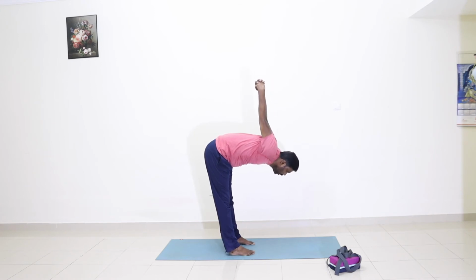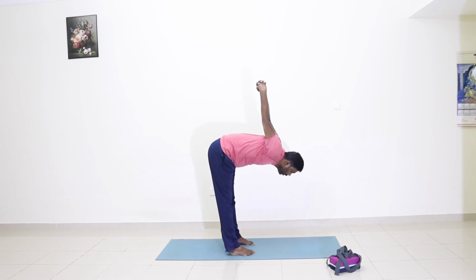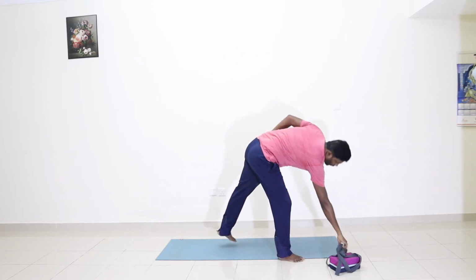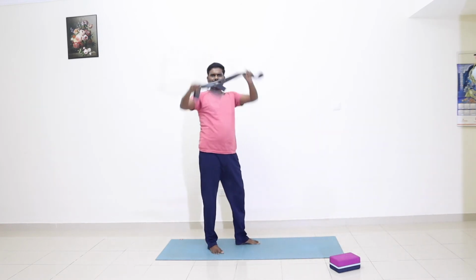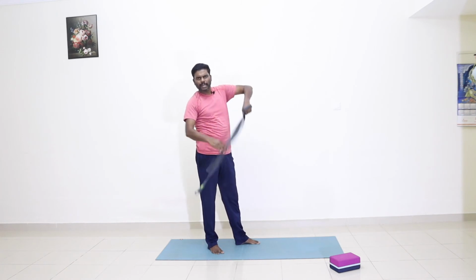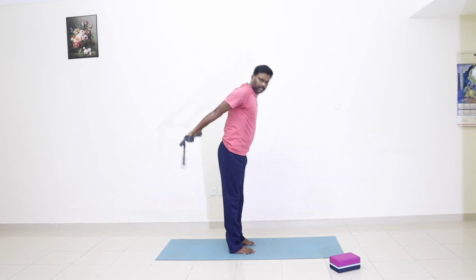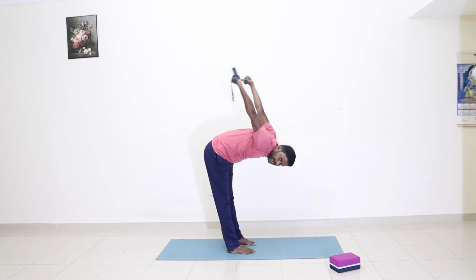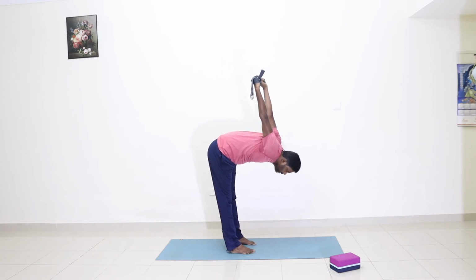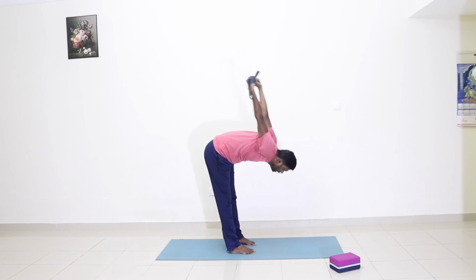Relax the neck, don't strain the neck, weight to the toes, interlocked fingers pointing towards the roof. This is double angle pose. If they are using the strap, they keep the strap to the width of the shoulders, keeping the elbows straight, bend and lift their arms. That's going to be so easy for them.